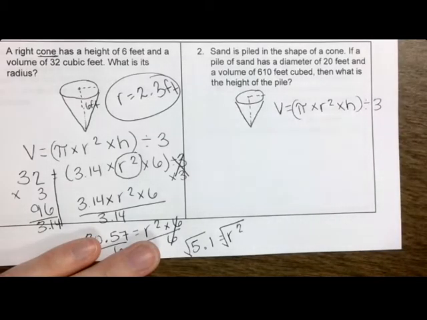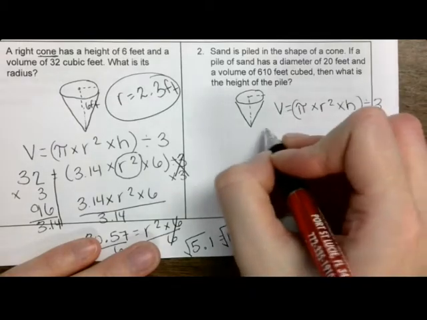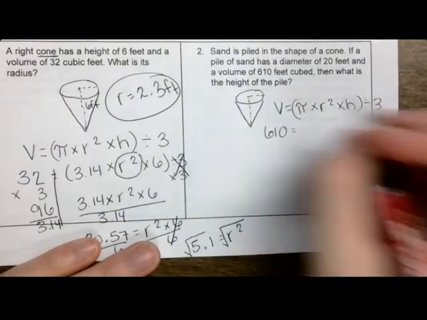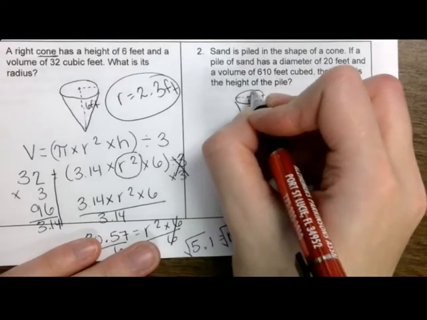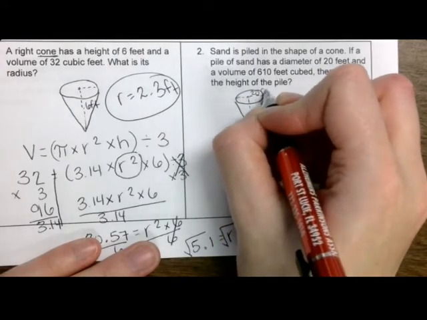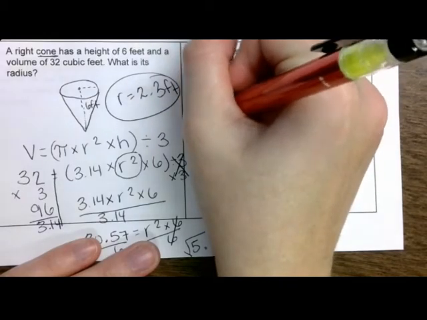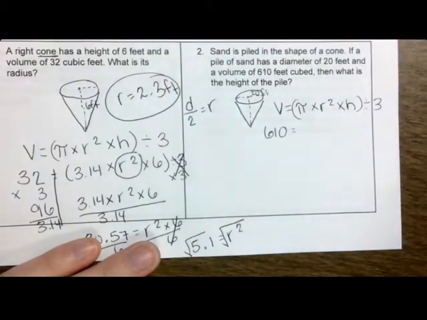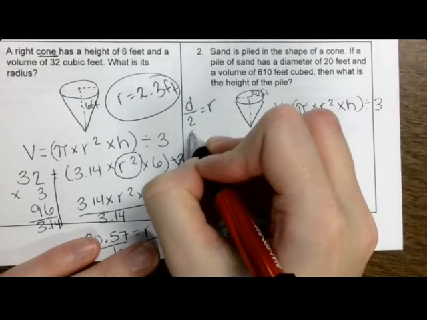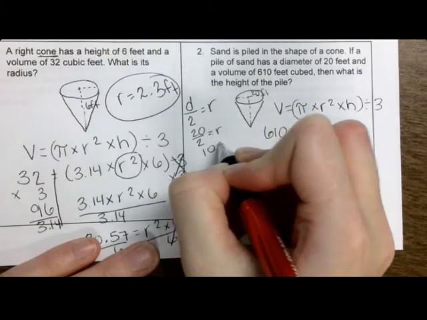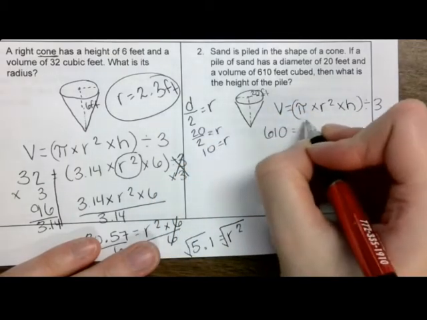All right. So we know that our volume is 610 feet. We know that the diameter is 20 feet. So remember, D divided by 2 equals our R. So 20 divided by 2 equals our R. So our R is actually 10.